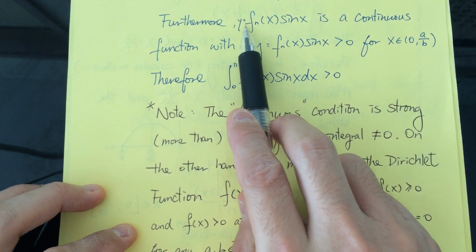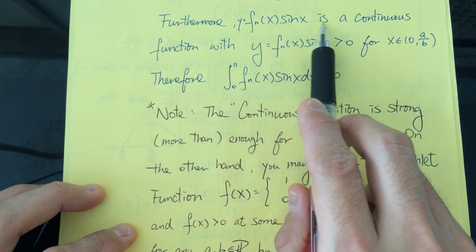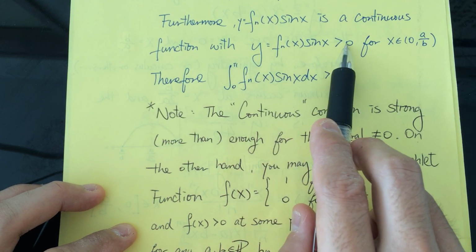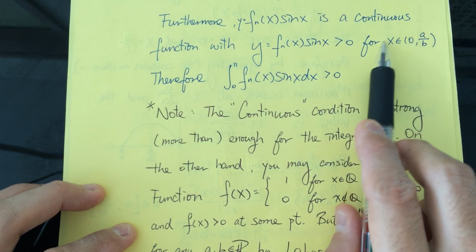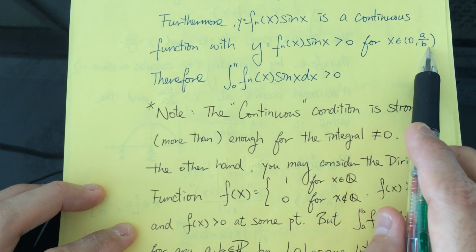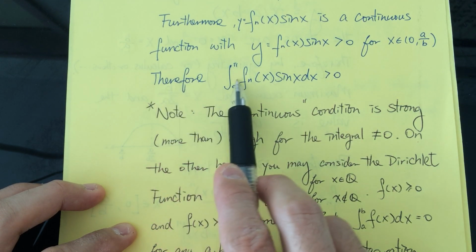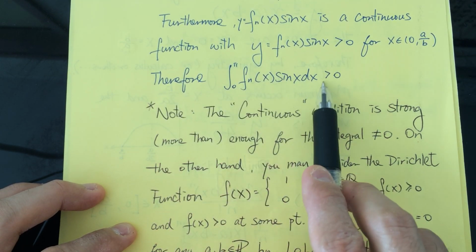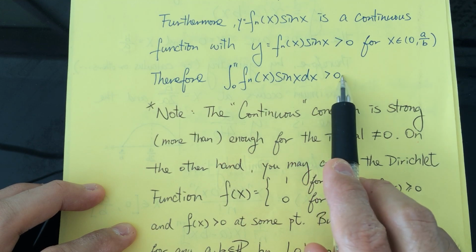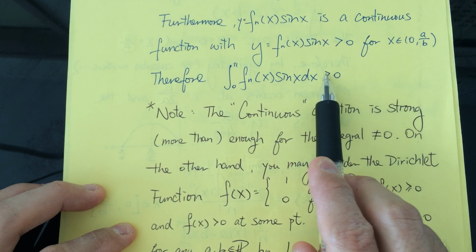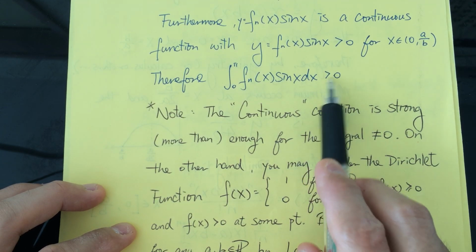So the function y equals f_n(x) sin x is a continuous function, while this function is greater than 0 in the open interval 0 to a over b. That's why when we integrate this function, the result must be greater than 0. It cannot be equal to 0. It must be a strict inequality, greater than 0.